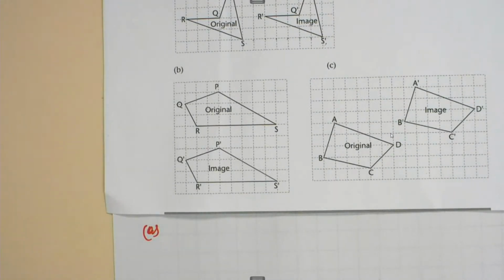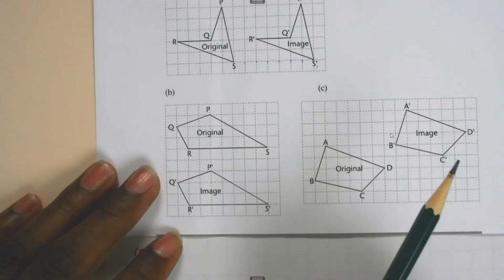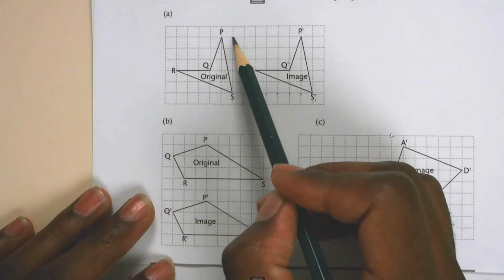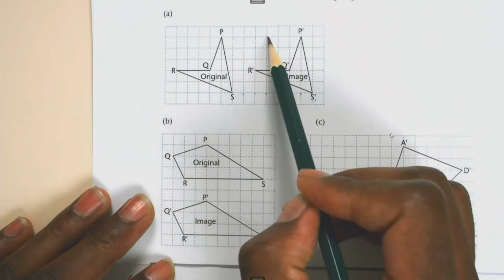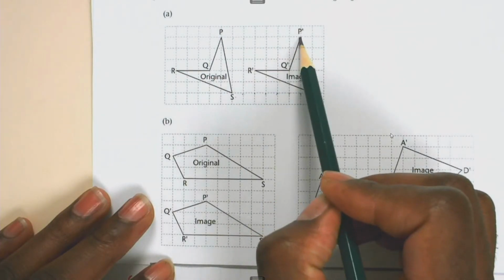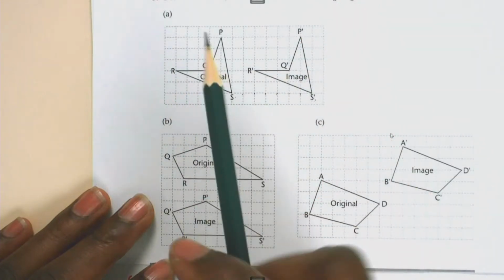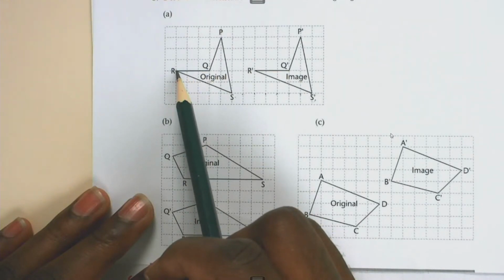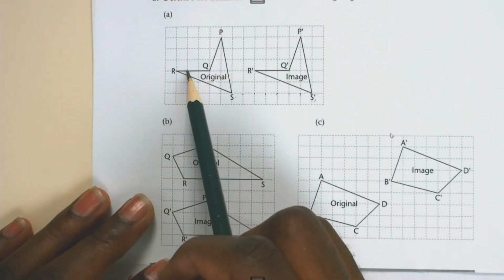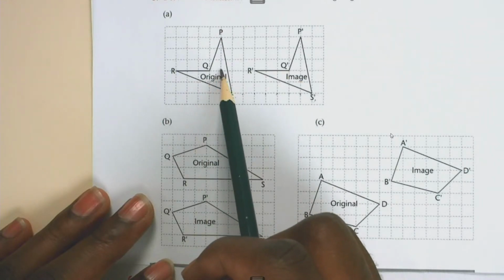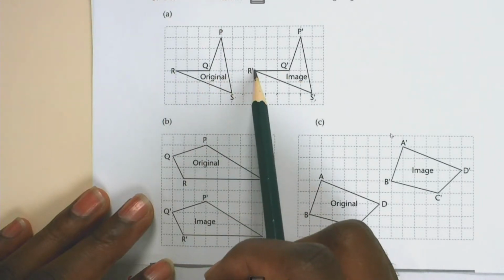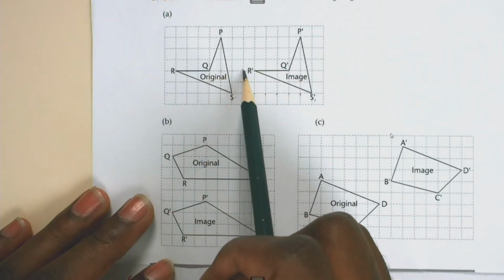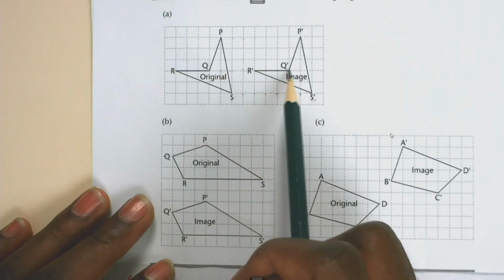That is point S. Let us look at point P. What happened to point P? They translated from here 1, 2, 3, 4, 5, 6, 7 units to the right as well. And then let us look what happened to point R. From here, 1. We don't count this one. Remember, guys, this is point R. So we start from the next line there, which is 1, 2, 3, 4, 5, 6, 7 units to the right as well. Point Q, from here, 1, 2, 3, 4, 5, 6, 7 units to the right.